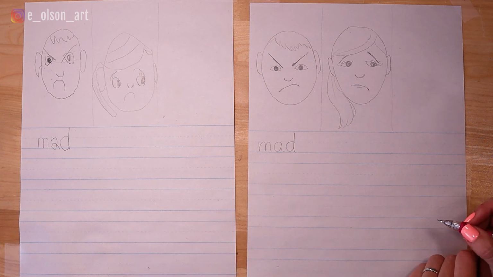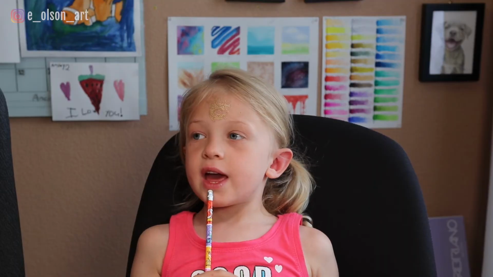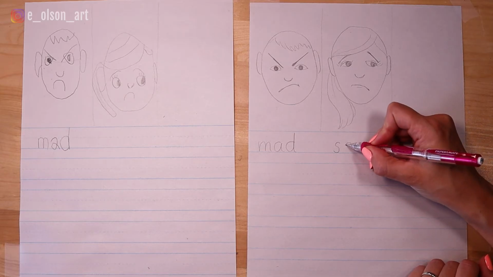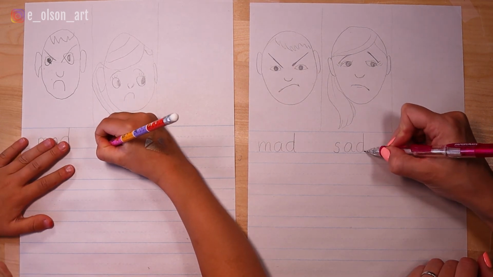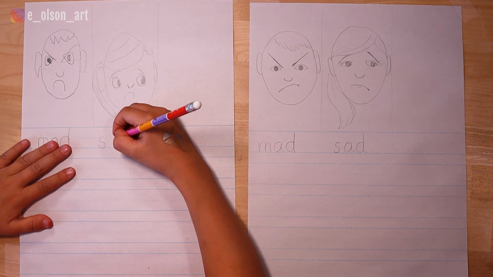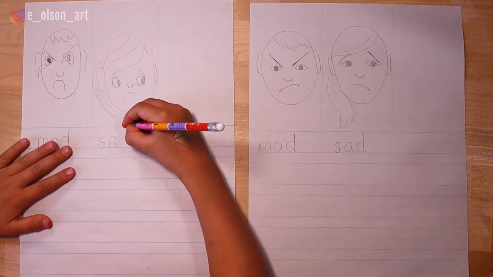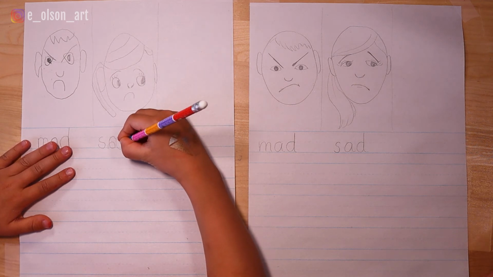Oh, yes. So let's write out our word, sad. How do we spell sad? S-A-D. Right. S-A-D. Great job. Look at those strong emotions you just expressed with some eyebrows and a mouth.